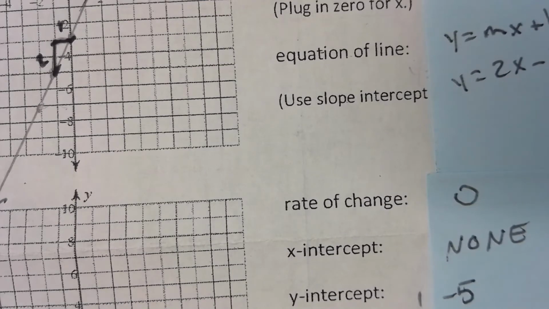Where's your slope? You don't have slope. How do you have the equation but you don't have the slope? Because that right there is the slope of your equation. What's the slope? Perfect. So what's your slope? What's 1 divided by 1? Wait, why is it 1 divided by 8? No, if my x and y intercept.